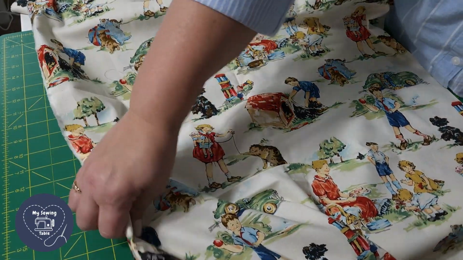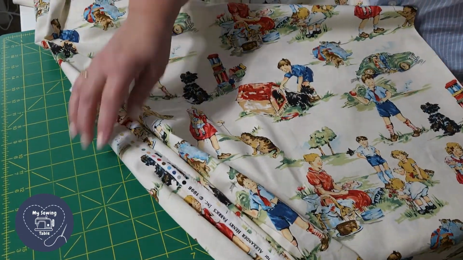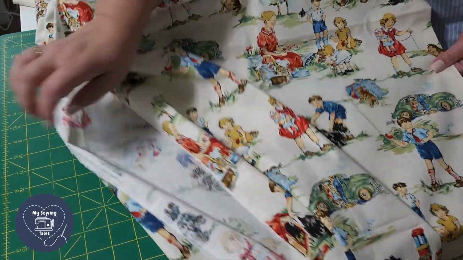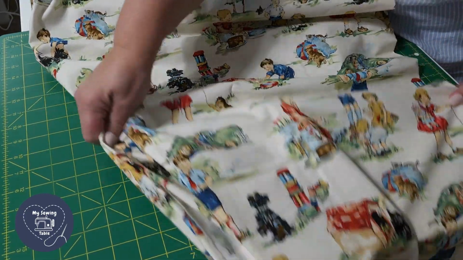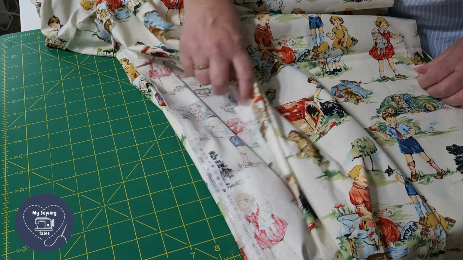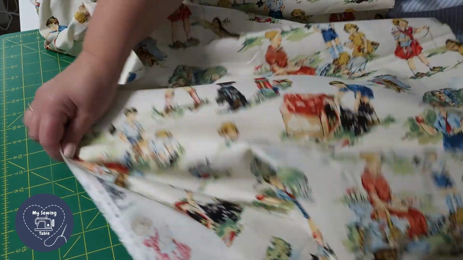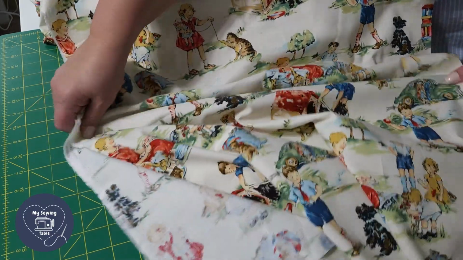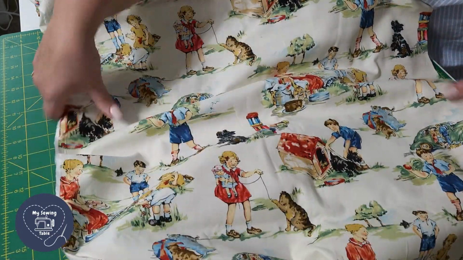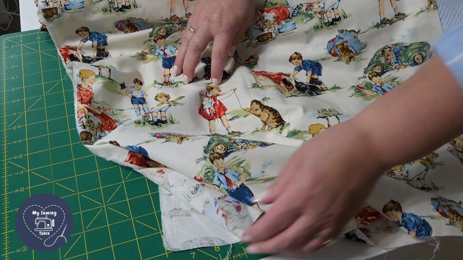There's 4. Keep going. 5. And keep going. Where is she? There she is. 6. And I think I see her. She's kind of hiding from us. And there's 7. And there is 8 right there.